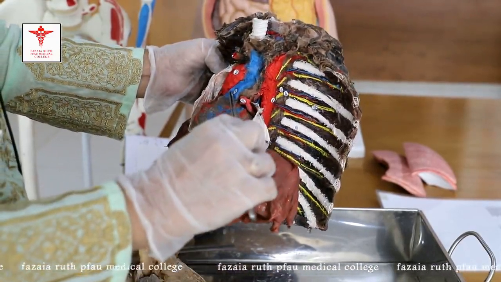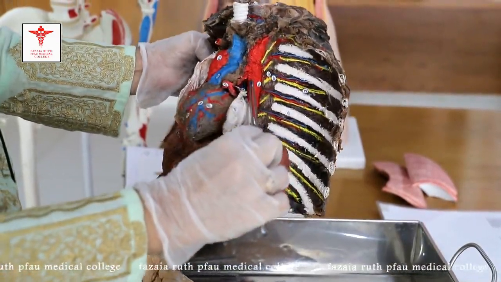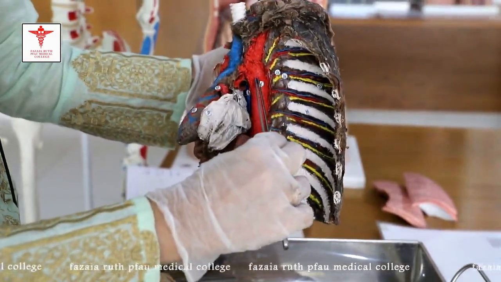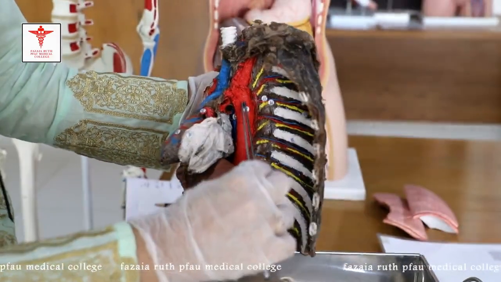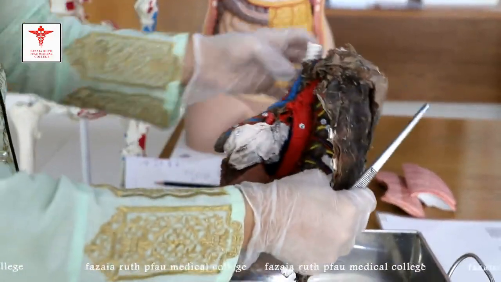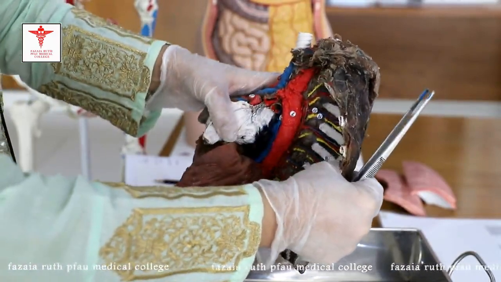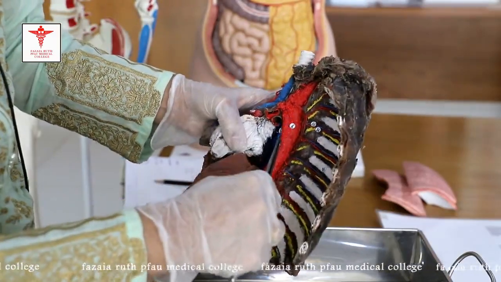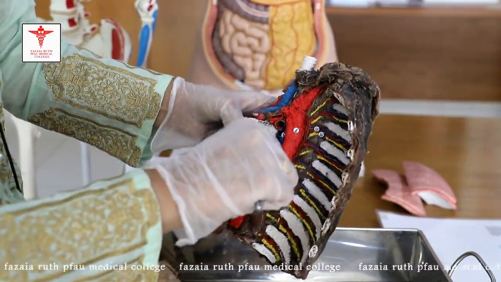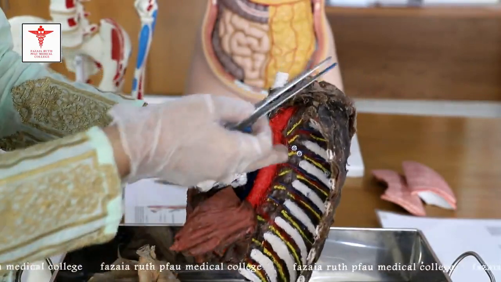We can see the pulmonary trunk and the arch of aorta over here, and this arch of aorta then continues to become the descending thoracic aorta, which is a content of our posterior mediastinum. Along with the arch of aorta, we can see the inferior vena cava again, which is a content of the posterior mediastinum, right?